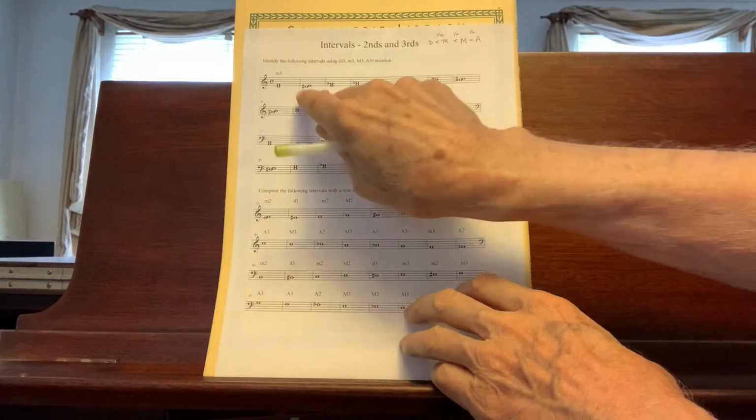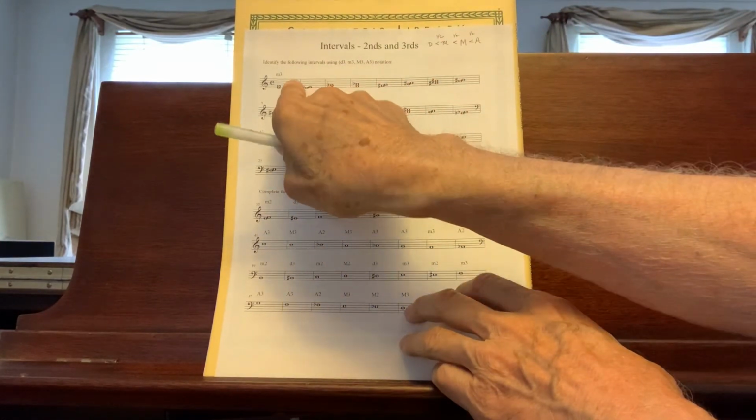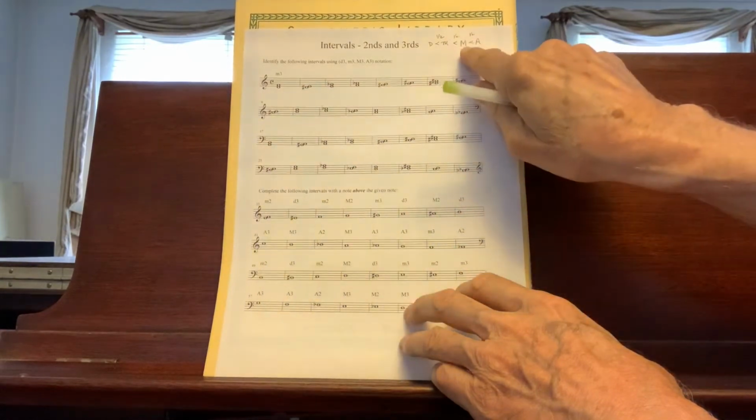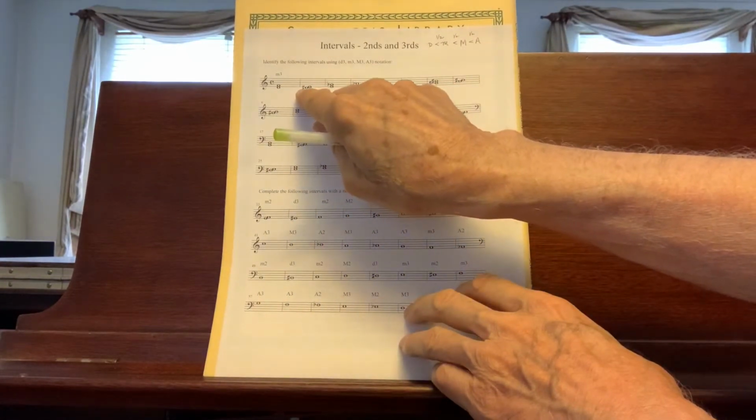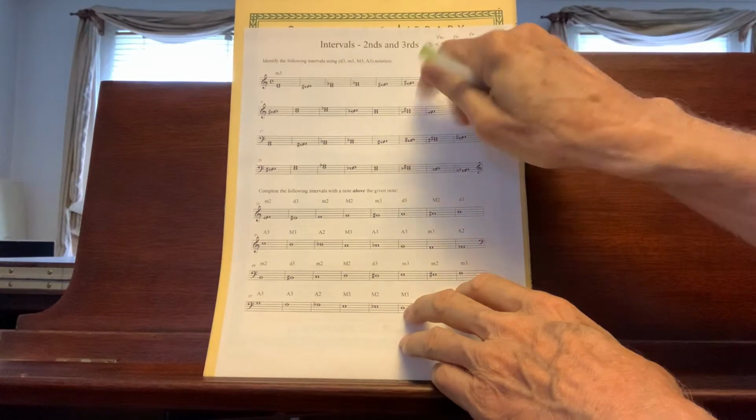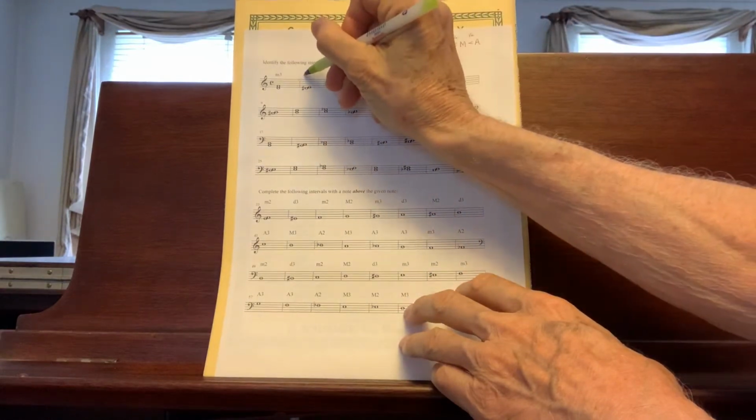Next interval, what's D sharp to E? Well, I know that D to E is major, and if I sharp the bottom note, I make it a half step smaller, therefore it's a minor second.